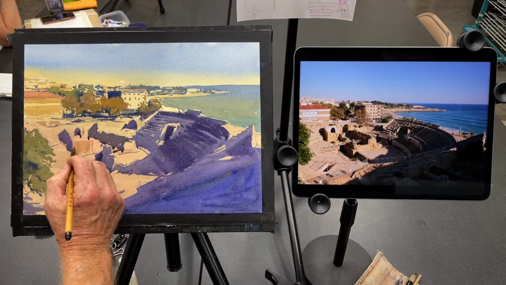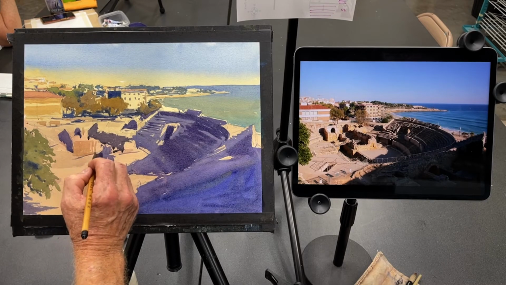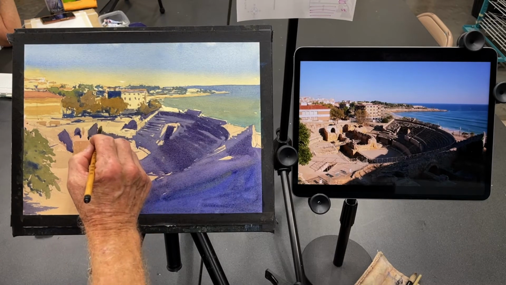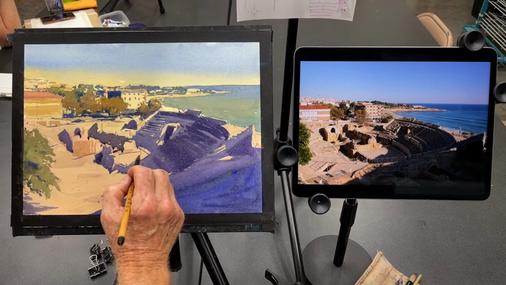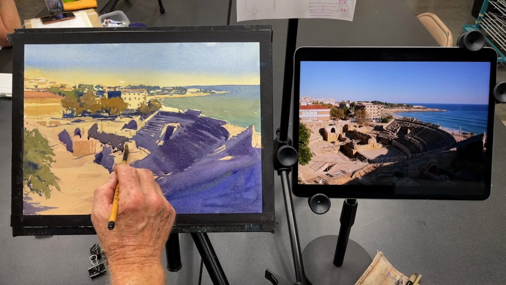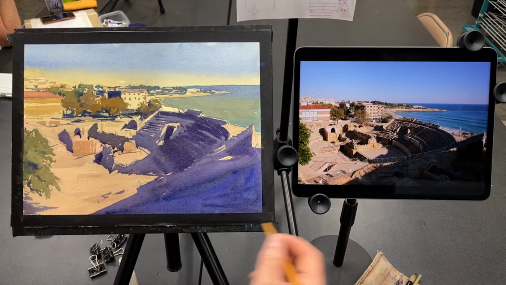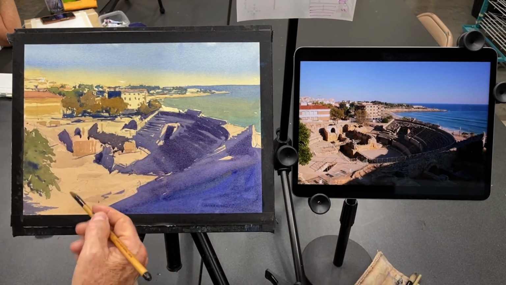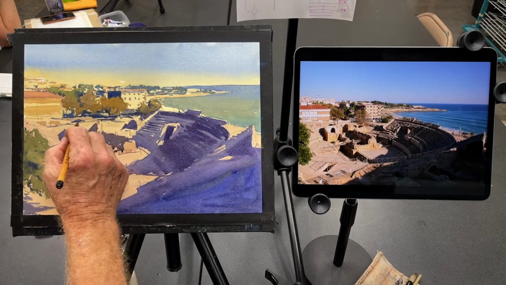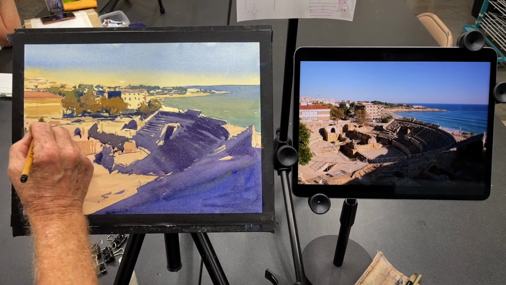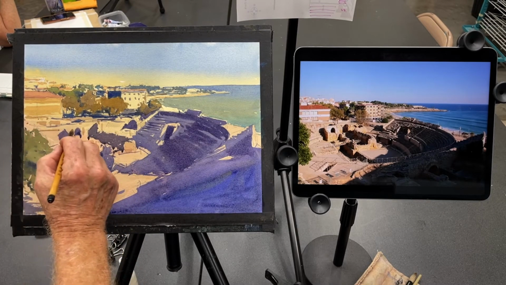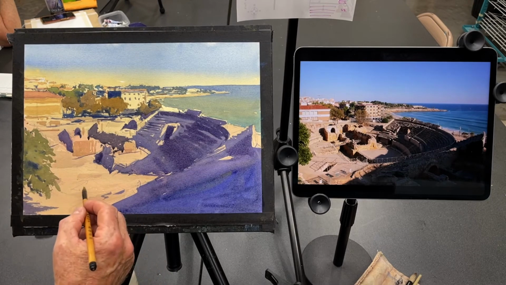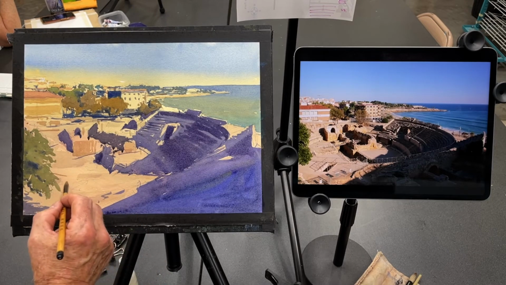We've got a front face to some of these things that is ever so slightly darker than its surroundings. Just going to suggest that. Bit of that coming through here too.